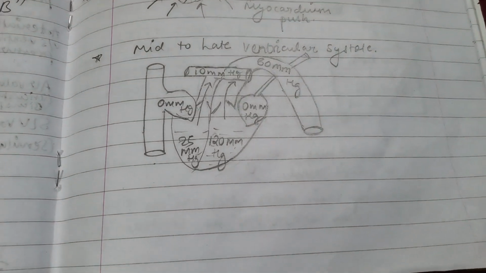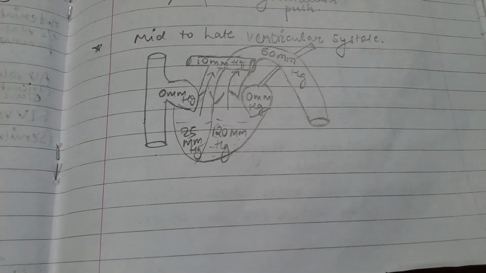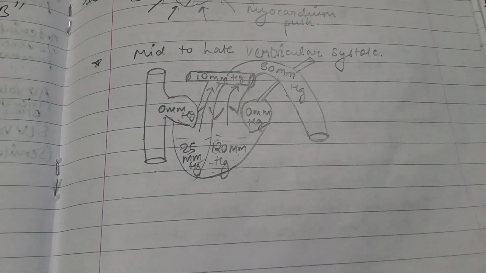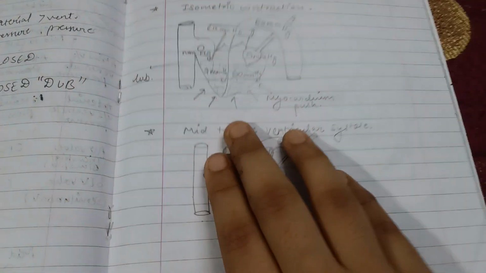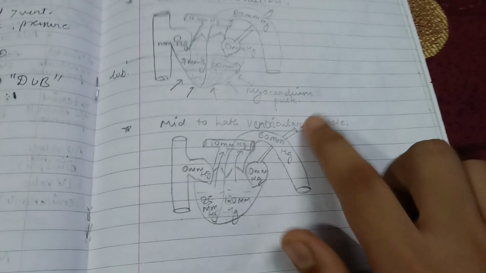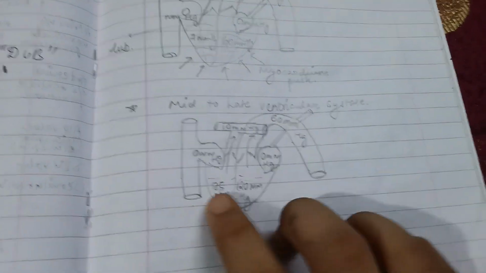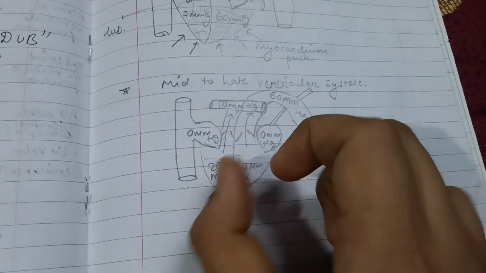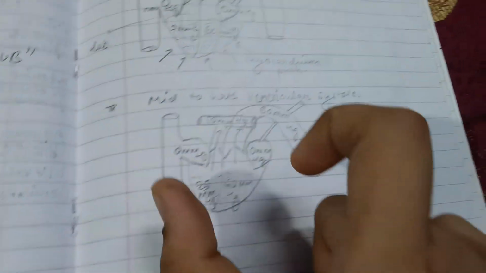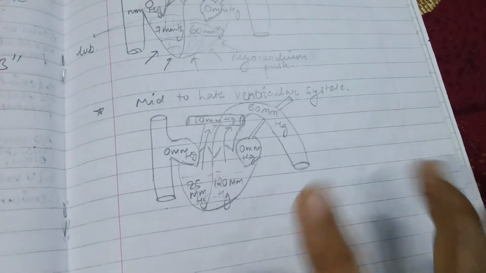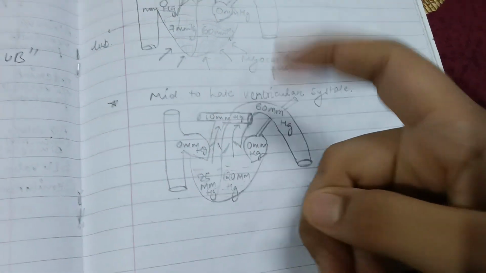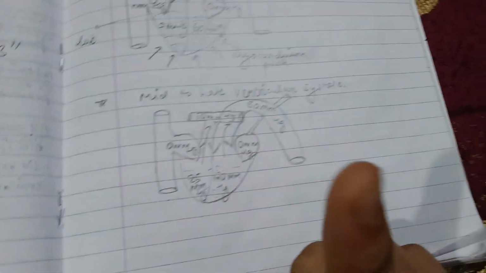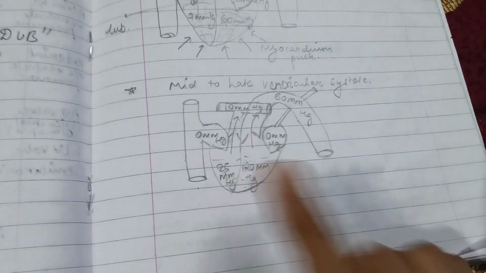Now let me summarize everything to make it simpler and easier for you. First of all, ventricle systole happens, which means the ventricle is contracting and pushing blood into the arteries. After this contraction, obviously they'll relax.